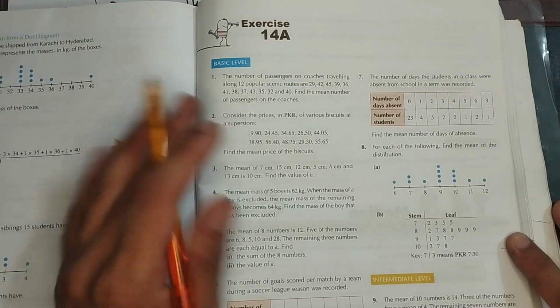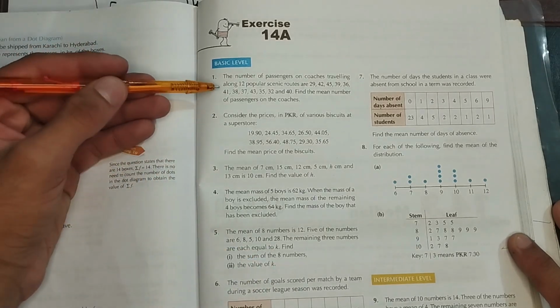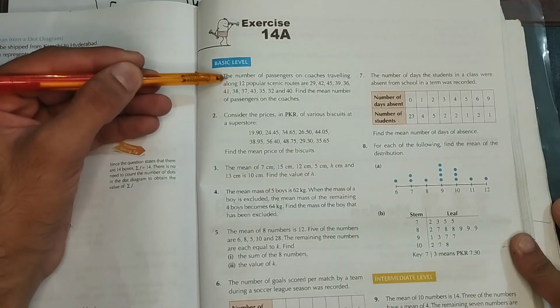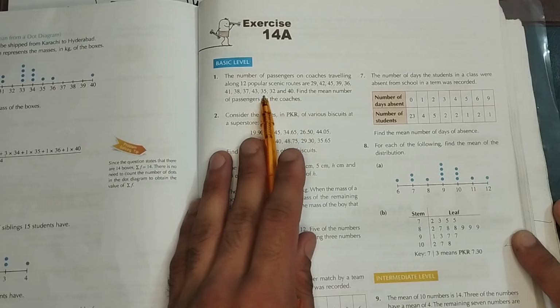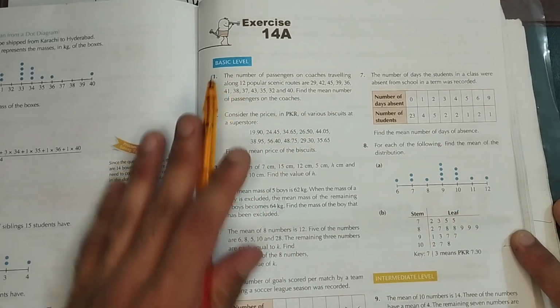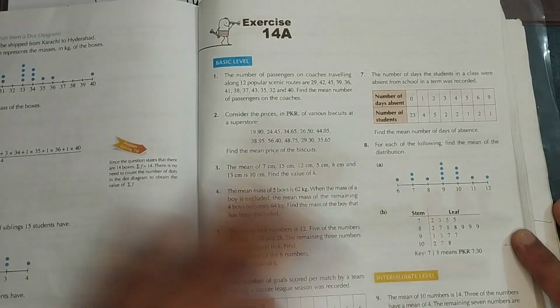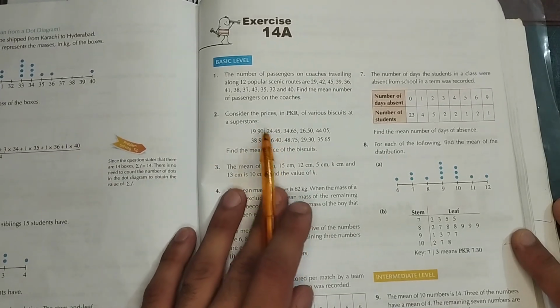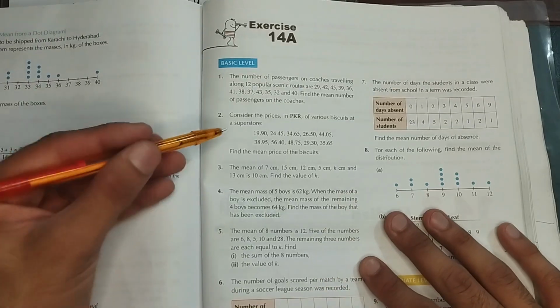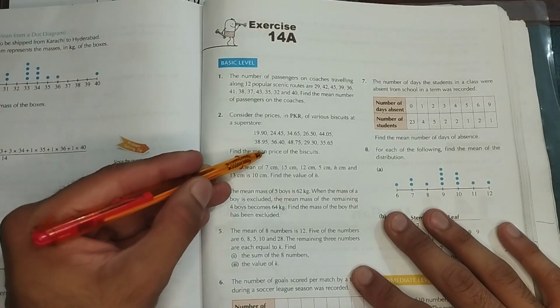Question number 2. One thing that I want to point out is that in question number 1 the data is given to us just in sentences as well. There is no table mentioned in question number 1, and in question number 2 as well there is no table given to us, just simple data. Only one set of data is given to us. So what are they asking us? They're asking us to find the mean.